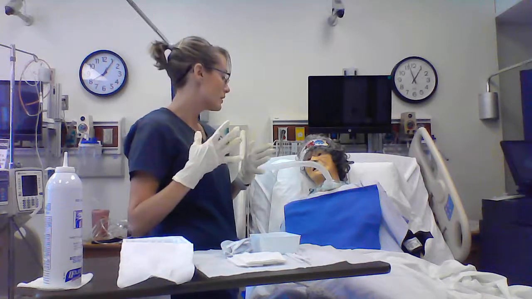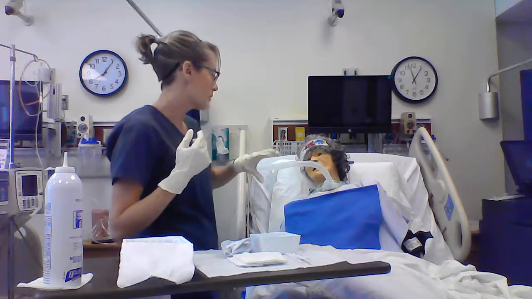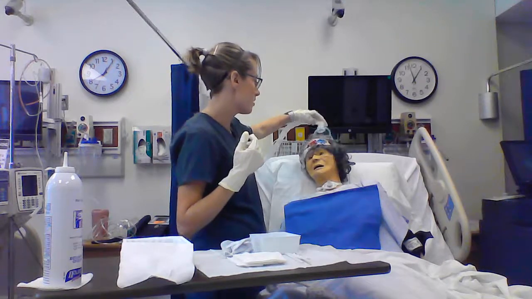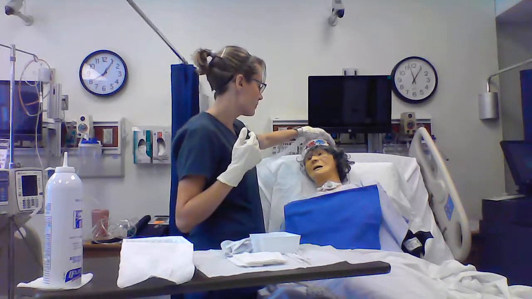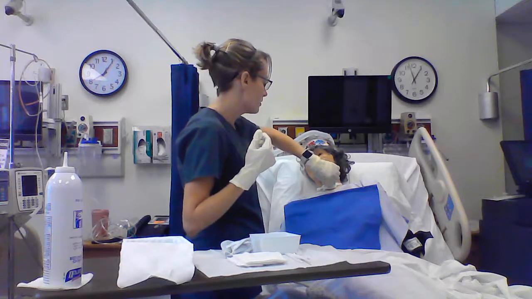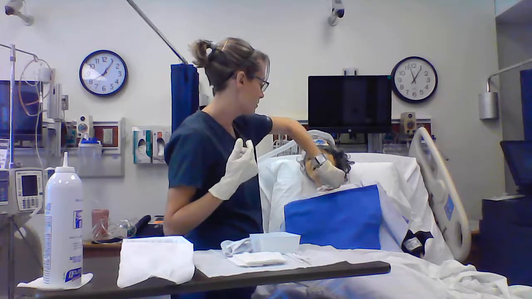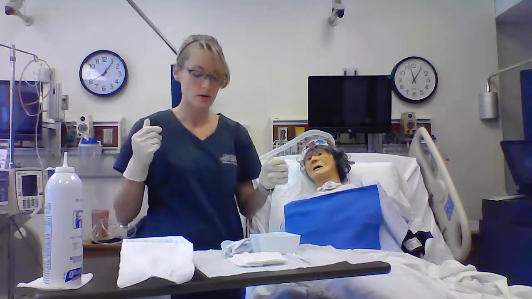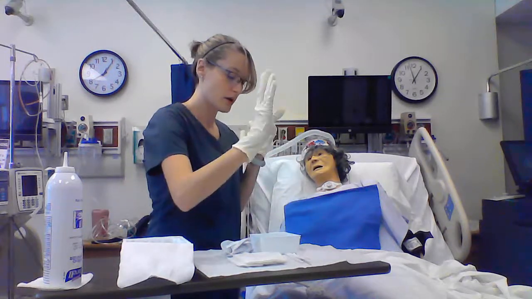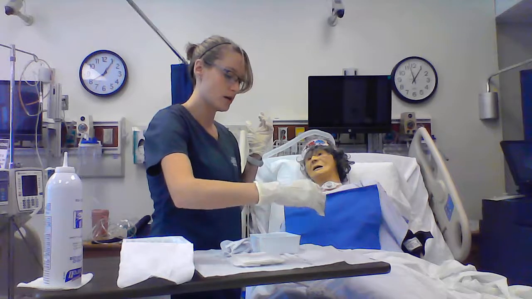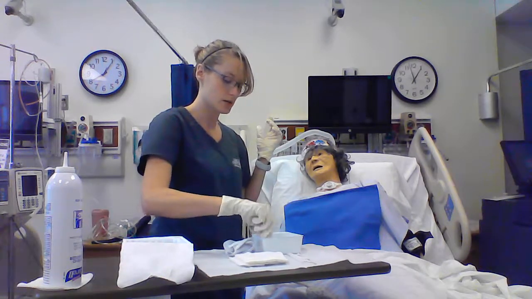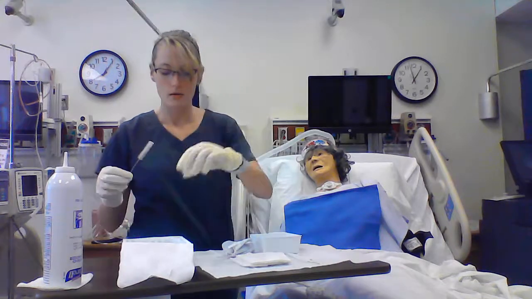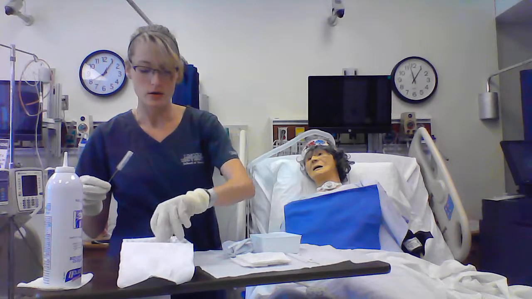So once I'm ready to get started, I'm going to go ahead and contaminate my non-dominant hand again. I'm going to take her oxygen mask off. Unclip her cannula, and set it in my hydrogen peroxide to soak. Using my sterile hand, I'm going to grab my brush and soak it in normal saline so that I can clean her cannula.